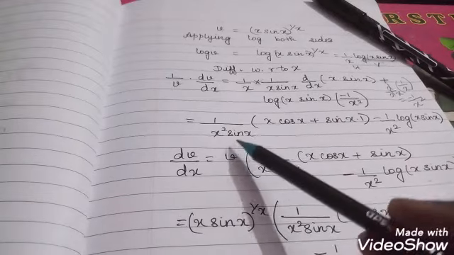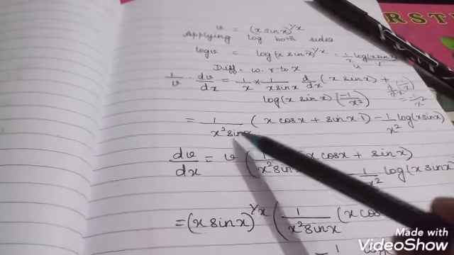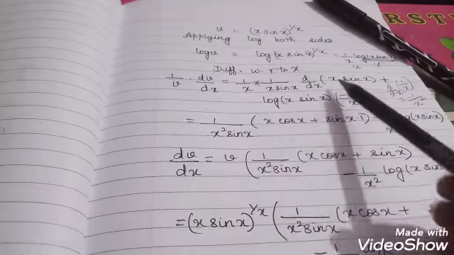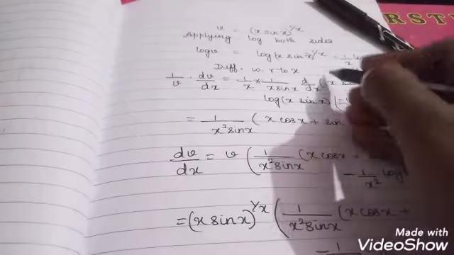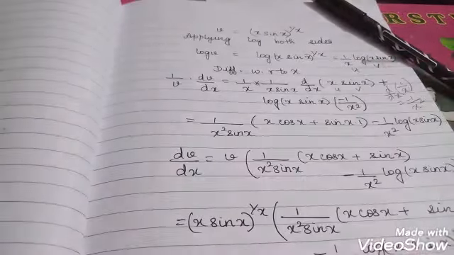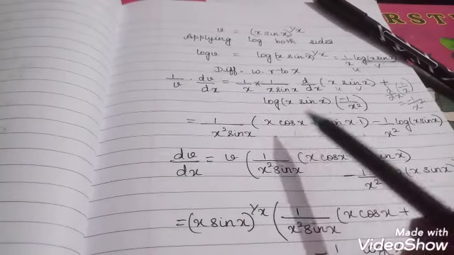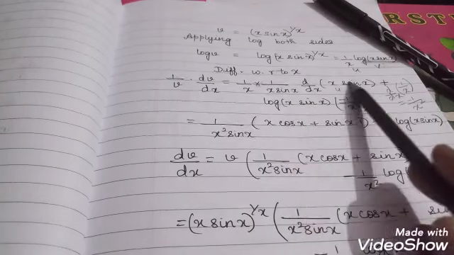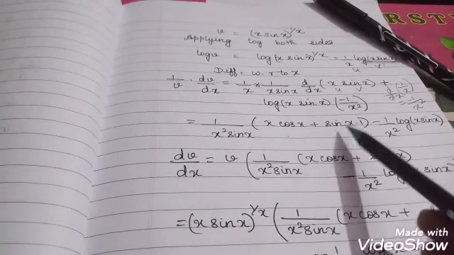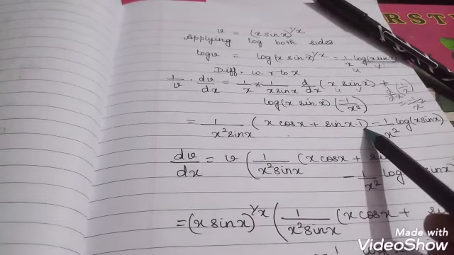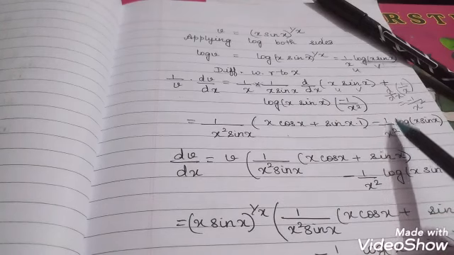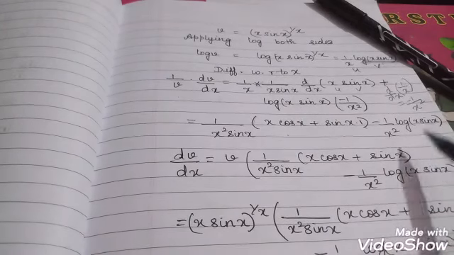Now we'll just simplify it here. It is 1 by x squared into sin x into differentiation of this one. Again I'll have to use the product rule, u and v. So when I use the product rule, what will I have? X into differentiation of sin x. What is x into differentiation of sin x? It's x cos x plus sin x into differentiation of x, it's nothing but 1, minus 1 by x squared into log of x sin x.